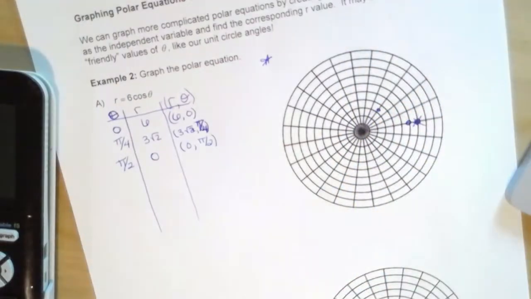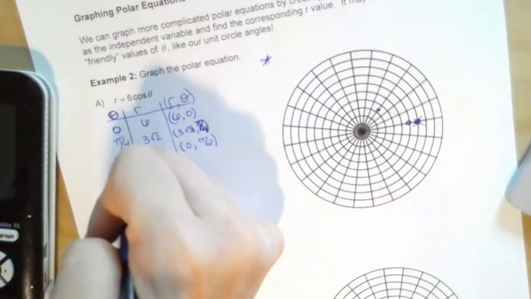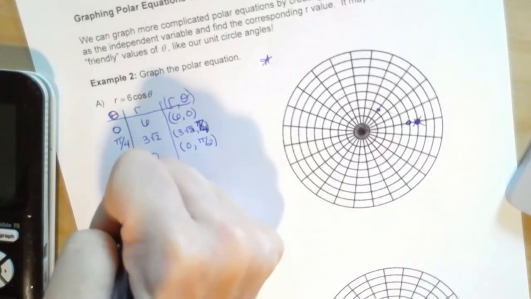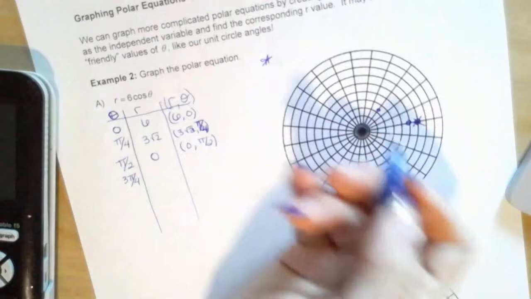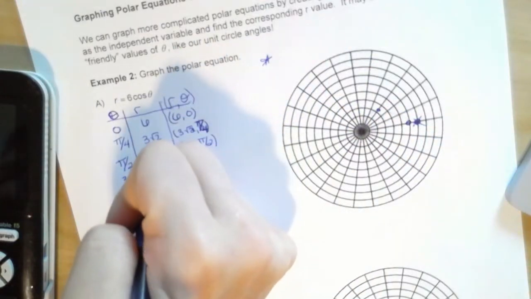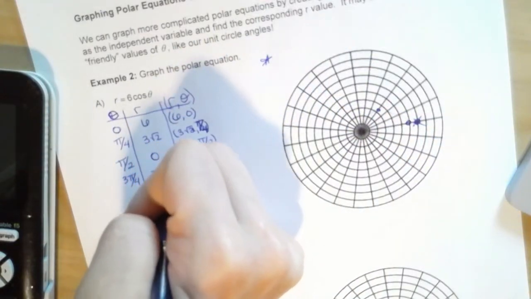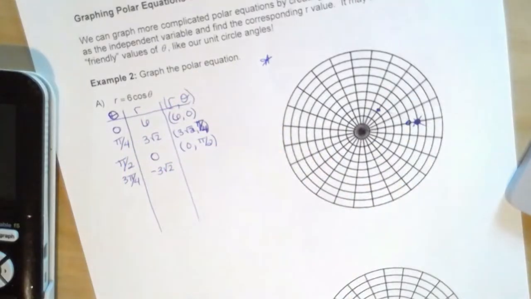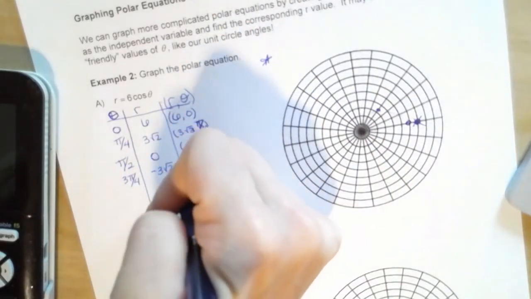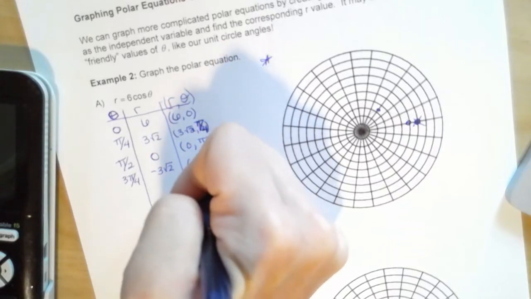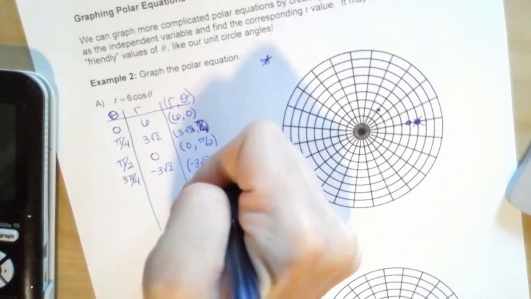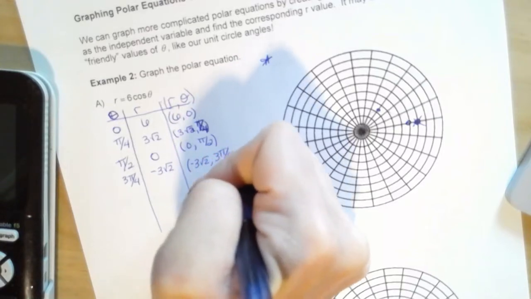Now, next one. We're going to do 3 pi over 4. When I put 3 pi over 4, I get negative square root of 2 over 2. 6 times negative square root of 2 over 2 is negative 3 square root of 2. So we get negative 3 square root of 2, comma 3 pi over 4.